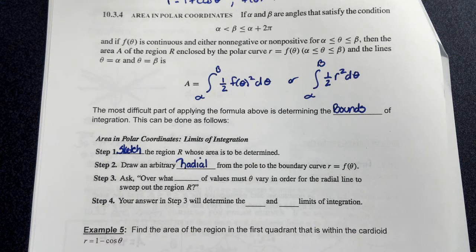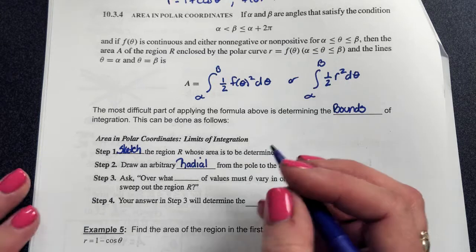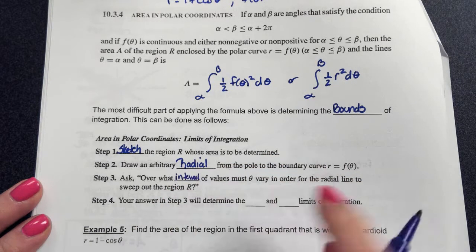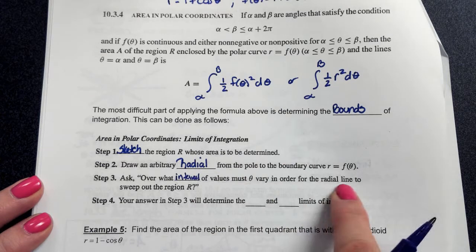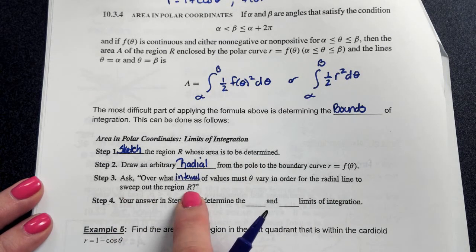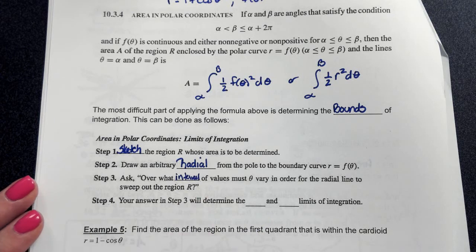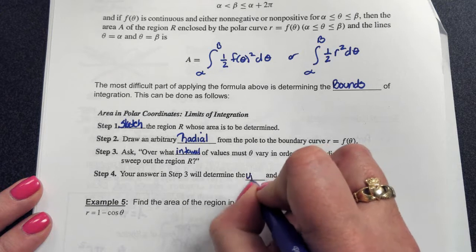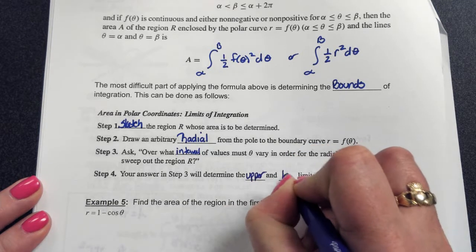Some of the bounds are going to be more obvious than others. And the question you want to ask yourself, over what interval of values must theta vary in order for the radial line to sweep out the region R? And like I said, we'll do some diagrams to illustrate that in a minute. Your answer in step 3 will determine the upper and lower limits of integration.